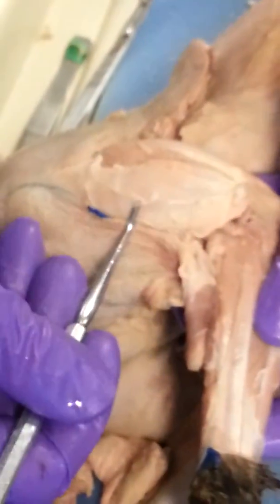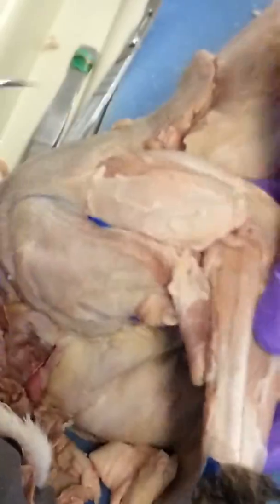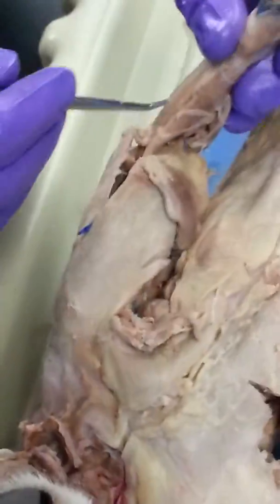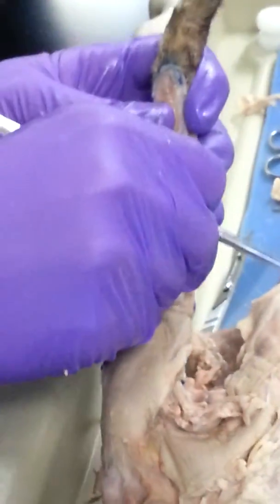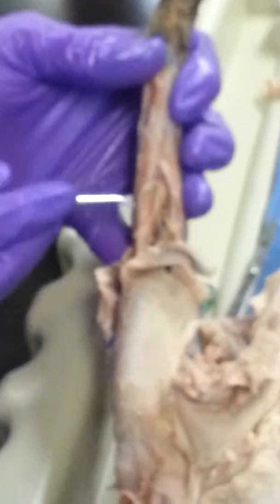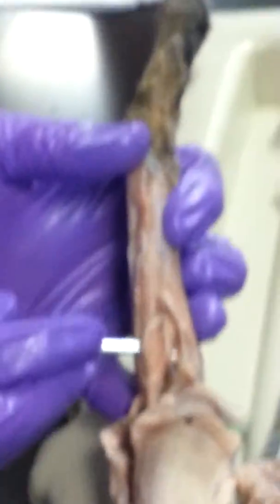Bicep. And then lateral tricep. Long head tricep, good. Then the tricky one. So we have our brachialis, brachioradialis.